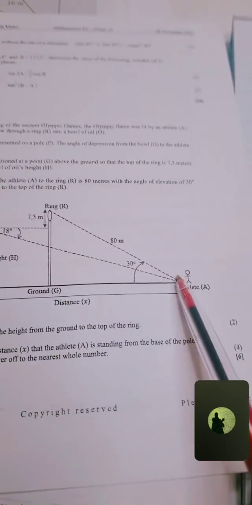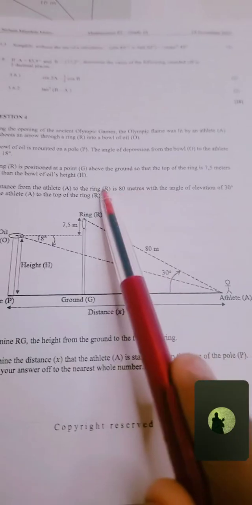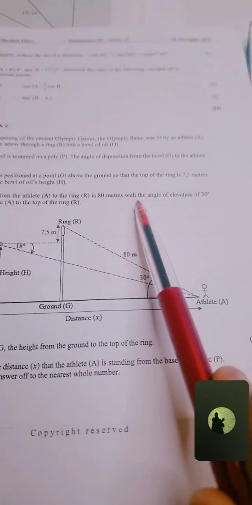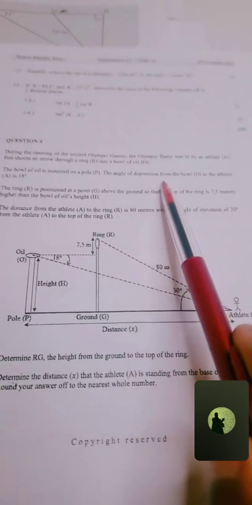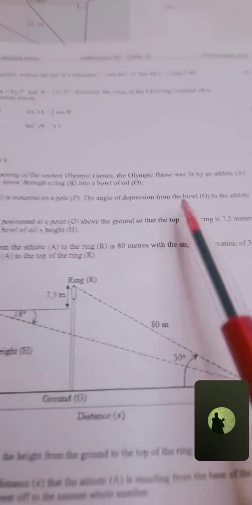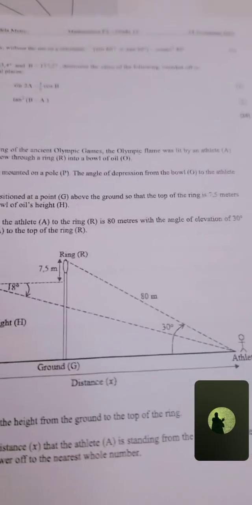Yeah, so the distance from the athlete A to the ring, we can see that one. That's clear, right? This first part. With the angle of elevation. So earlier on they spoke about angle of depression, and I'm hoping that from the description of the angle of depression, from the statement to what we see in the diagram, brings a clear meaning of what angle of depression is.